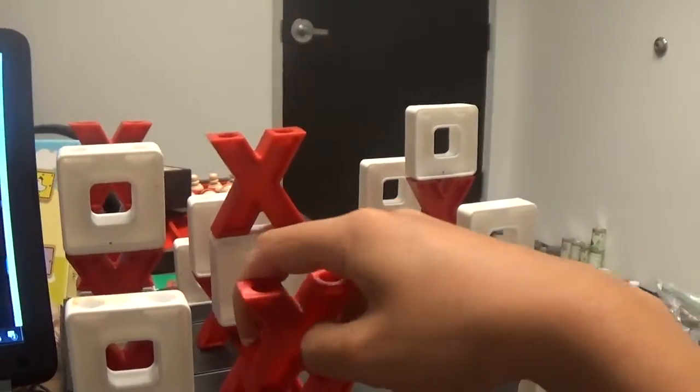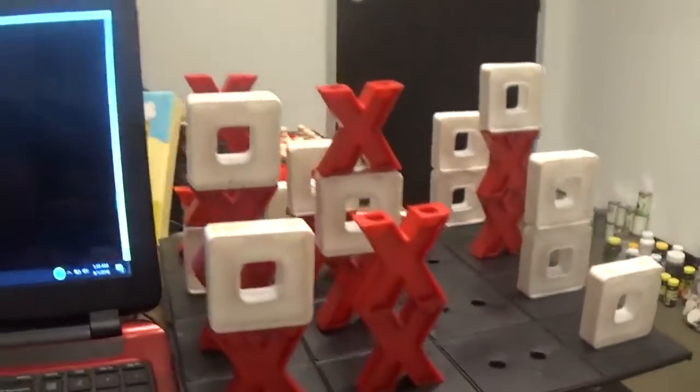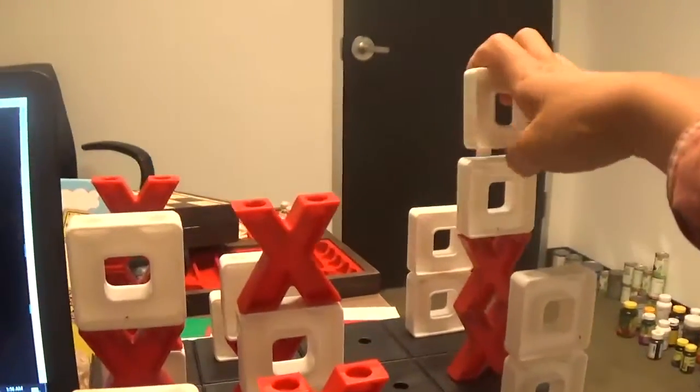Let's see, this would block a line and also help us set up a diagonal. And B here. Oh, it found a theoretical win in 9 moves. 7 moves now. What did it do? It went to L. So I see what it's doing.